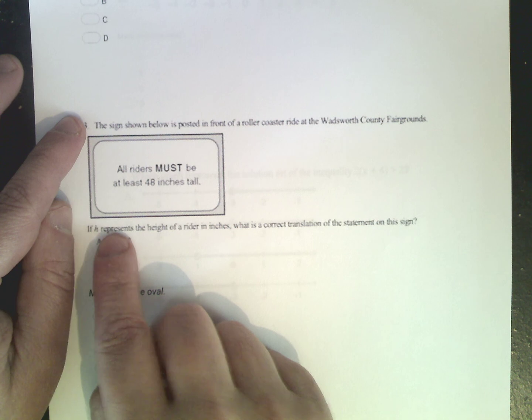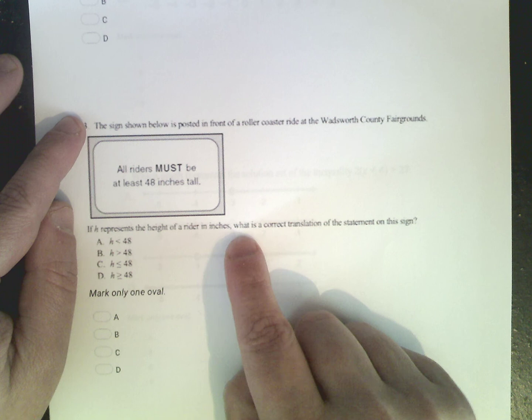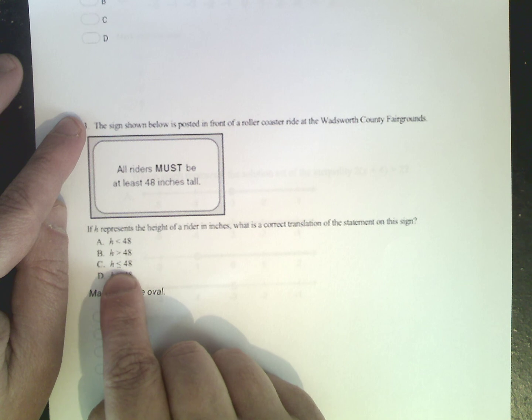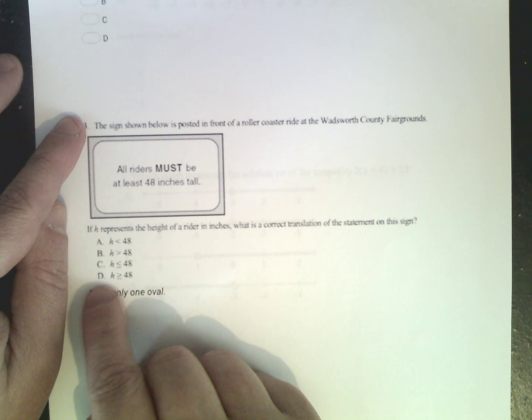If H represents the height of the rider in inches, what is the correct translation of the statement on the sign? A, H is less than 48. B, H is greater than 48. C, H is less than or equal to 48. Or D, H is greater than or equal to 48.